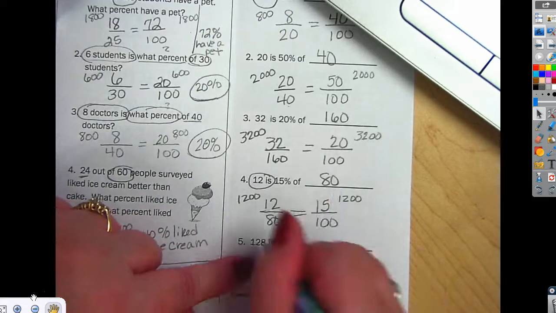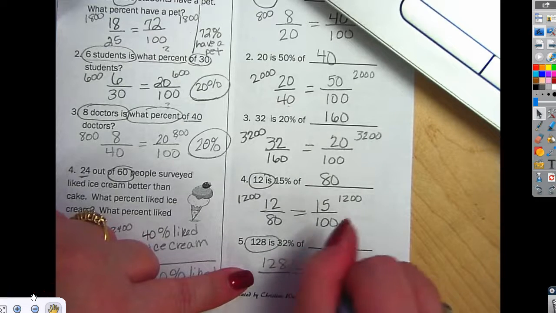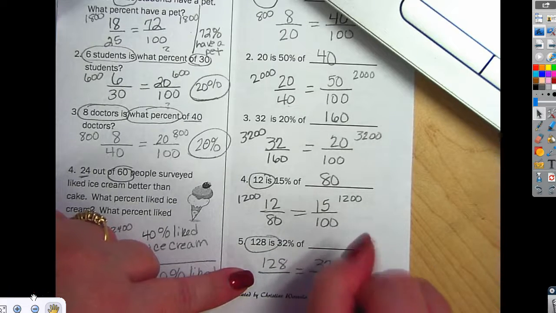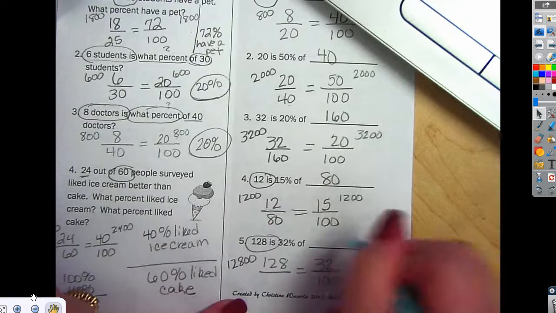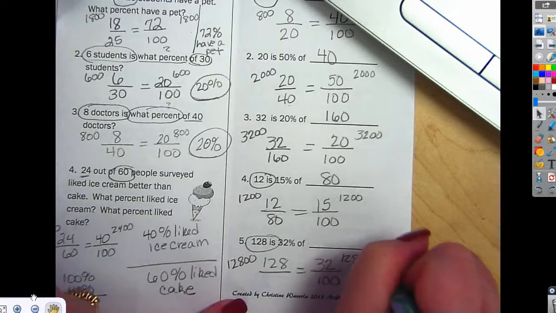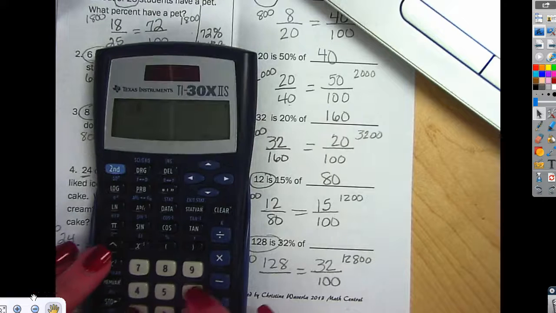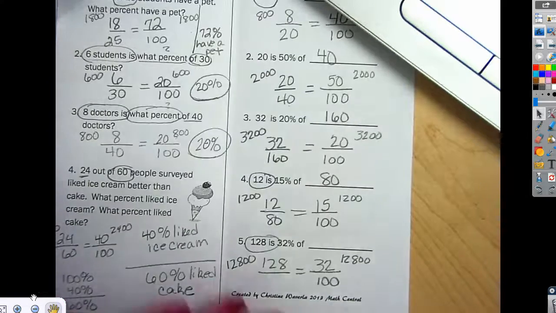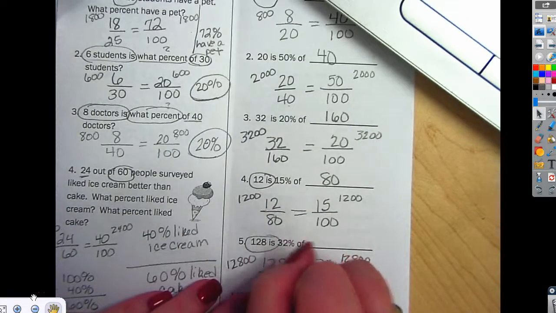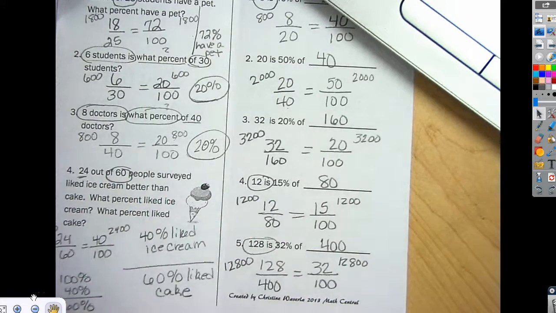All right. 128 is 32% of. 100 times 128 is 12,800. 12,800 divided by 32. Yep, 400. All right, everybody good with those?